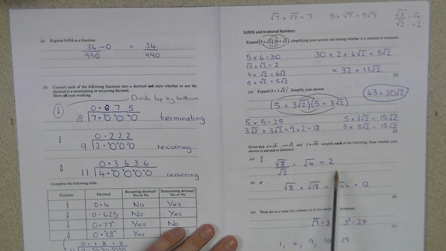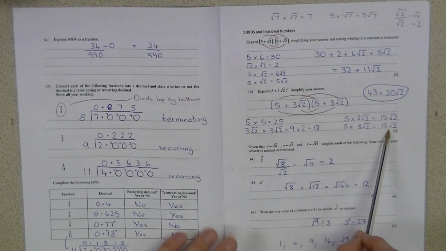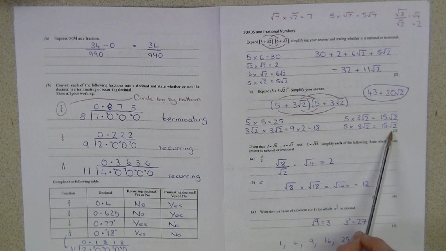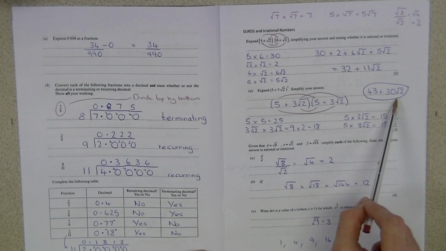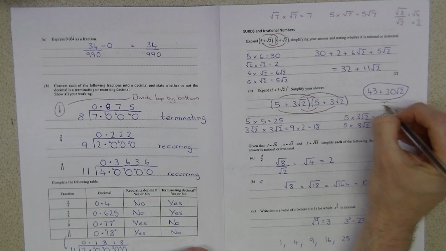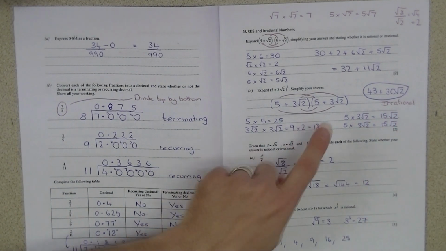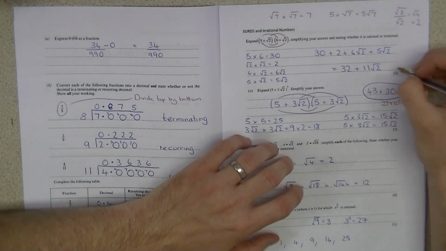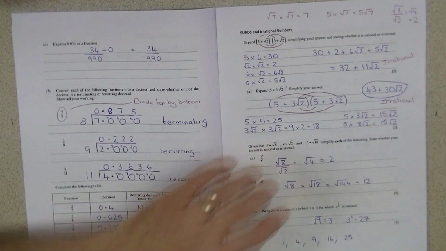Add them all up. I can add the 25 and the 18, that's 43. And I'm thinking of these both as kind of like being 15x, add 15x, which is 30x. But it's 15 square roots of 2, add 15 square roots of 2, which is 30 square roots of 2. My answer still has a surd in it, so if they did ask, you would write that it is irrational, as is this one here, which I don't think I've said. Still got that surd, so it's irrational.